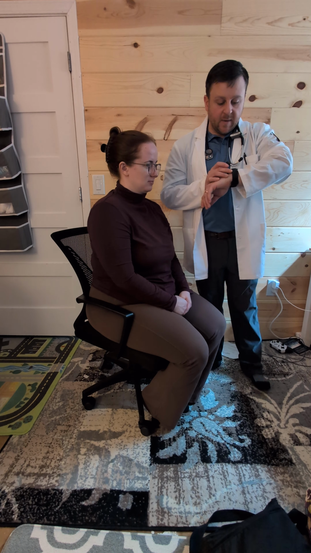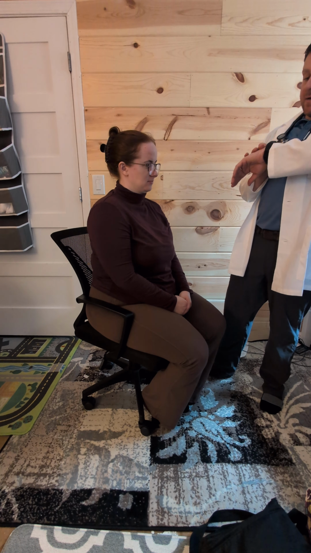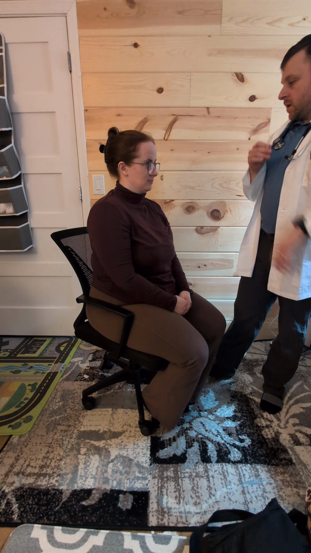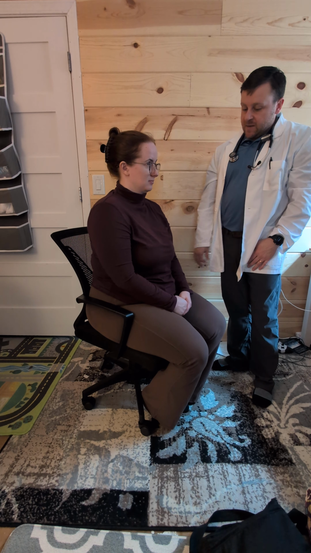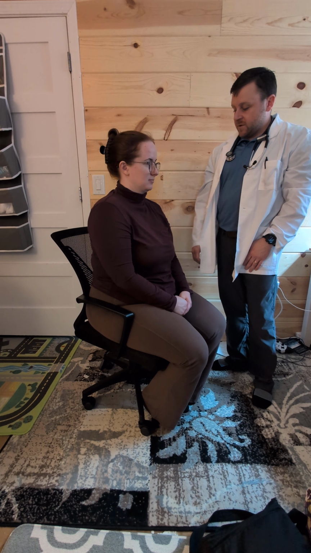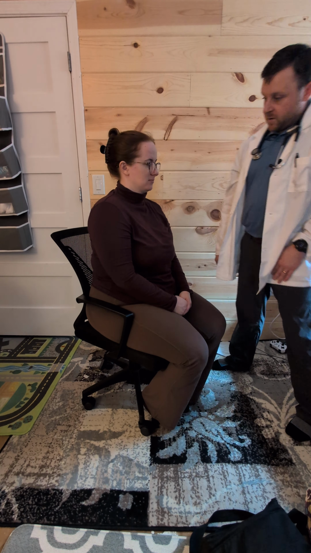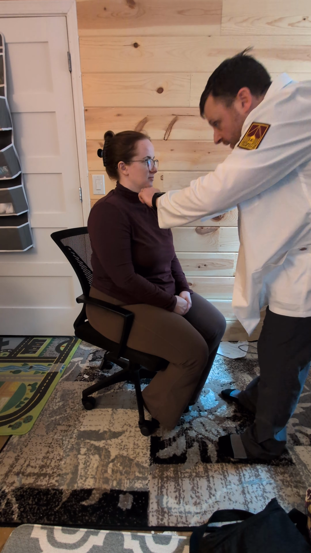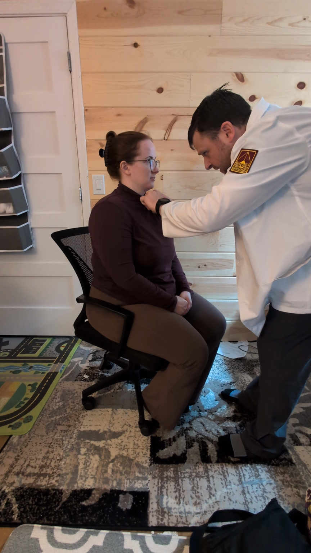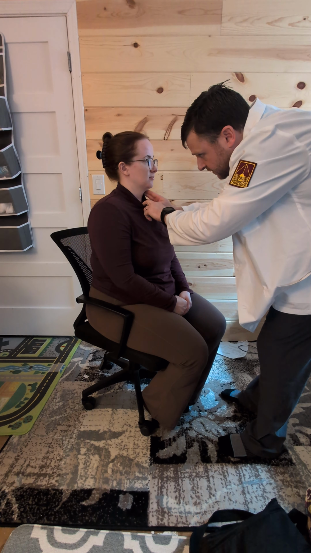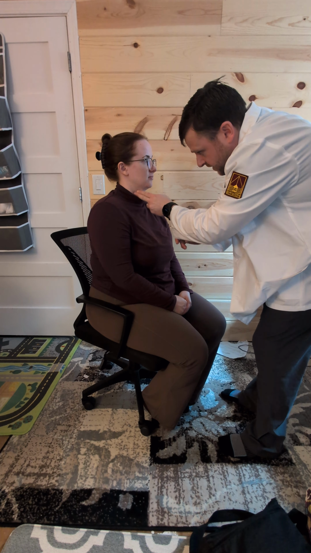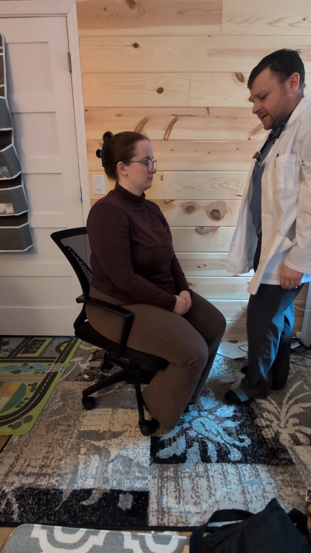And her breaths per minute is 16, which is appropriate for her. I don't hear any audible wheezing. Her skin tone is appropriate for her ethnicity. I'm going to look at her trachea here. I don't see any signs of deviation. In palpating it, I don't feel any deviation either. I don't see any signs of cyanosis.